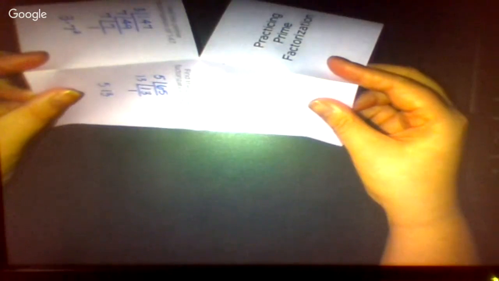Okay. So go by the side that's creased. This side? Yes. The side where it says practicing prime factorization will be the side that you're going to cut. If you're questioning it, please let me look at it before you cut it. Yes. Cut up to that. You folded it wrong.